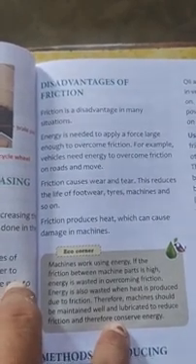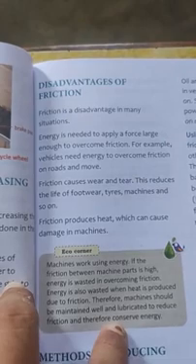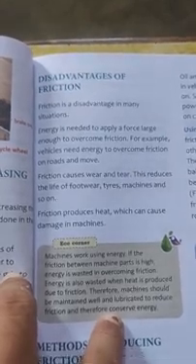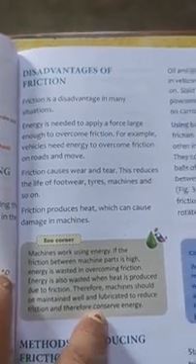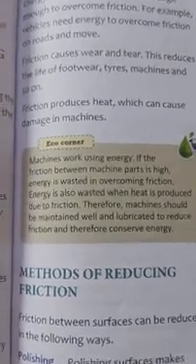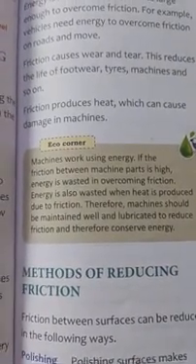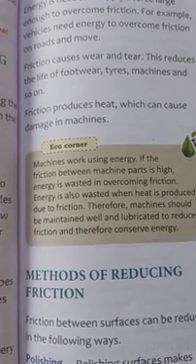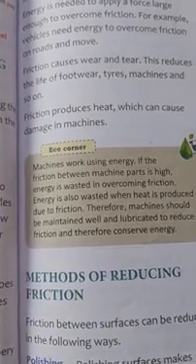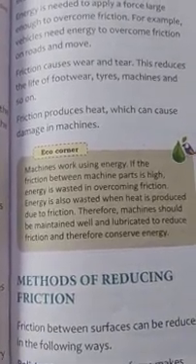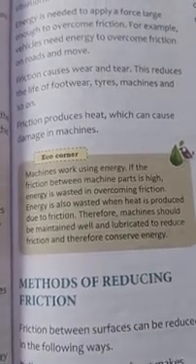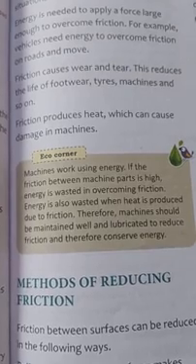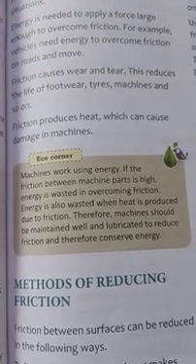This reduces the life of the footwear, tires, machines, and so on. Friction also produces heat, which can cause damage in machines. Here, you must keep in mind that a machine works using energy. If the friction between the machine parts is high, energy is also wasted in overcoming friction. Energy is also wasted when heat is produced due to friction. Therefore, machines should be maintained well and lubricated so as to reduce friction and conserve energy.